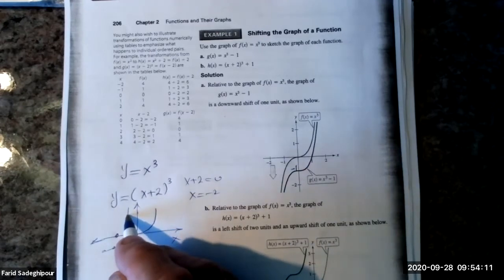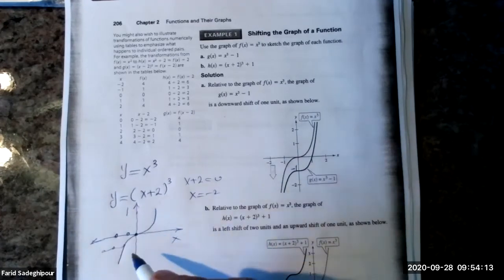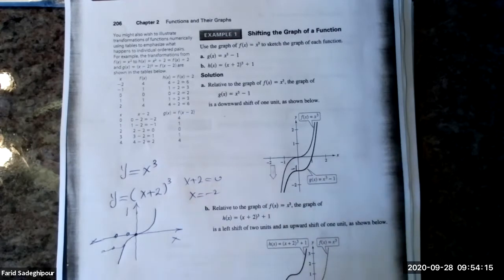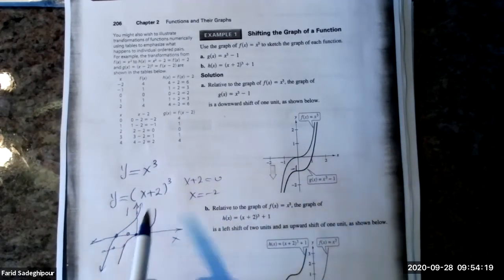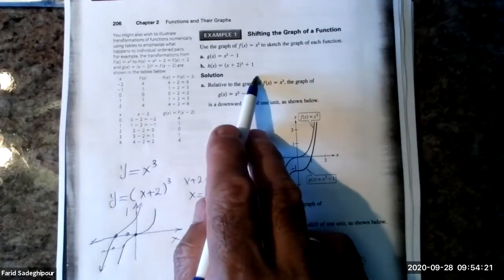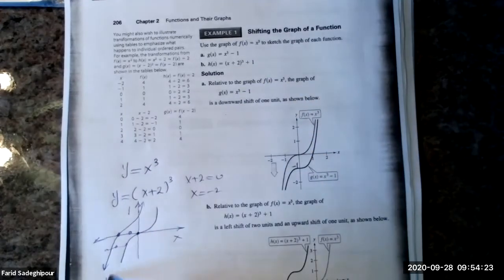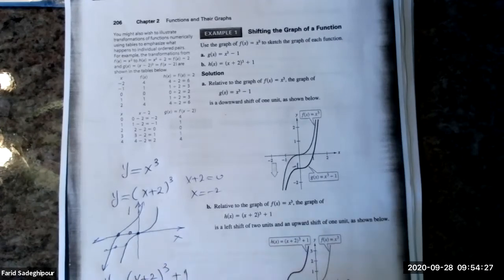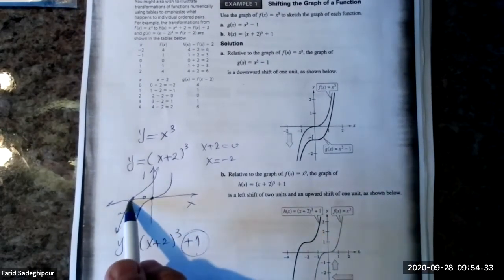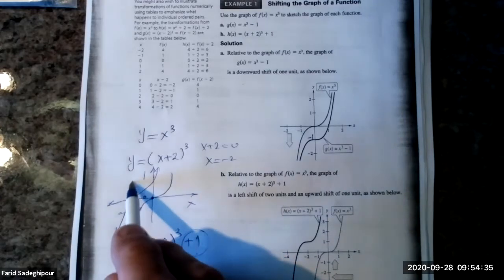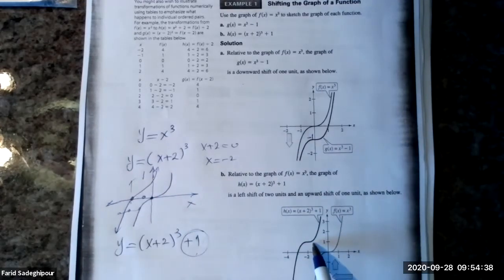And then when you do that, there is another shift to the new function, and that shift is positive 1 now. So now you have to take the new function and shift it on the y-axis 1 unit. See? So the whole thing moves up 1 unit.